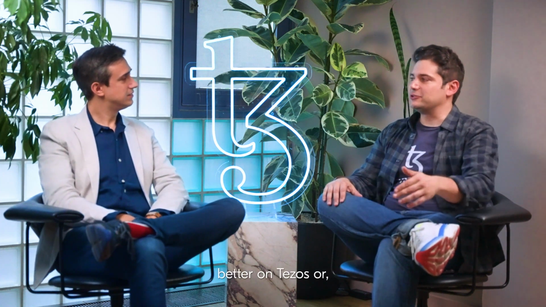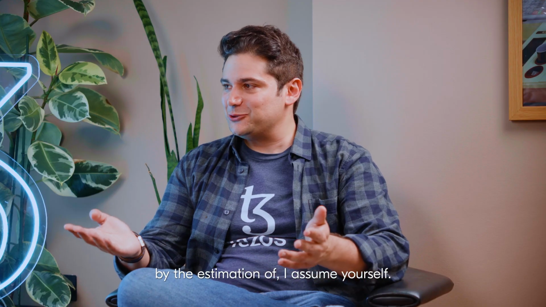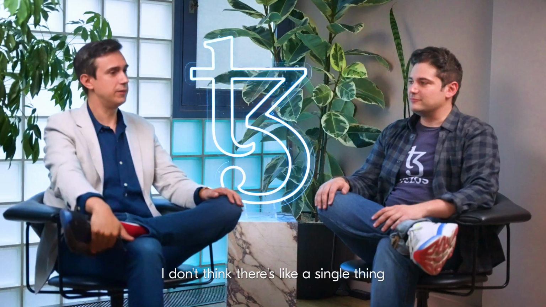So why is consensus and security better on Tezos, or by the estimation of, I assume yourself and some of us? Why does the world need that when there are others out there that do security and consensus on their own L1s? I don't think there's a single thing. It's a collection of things.